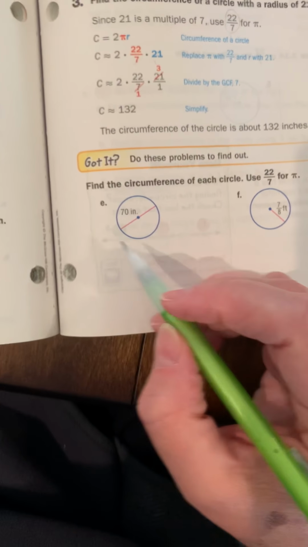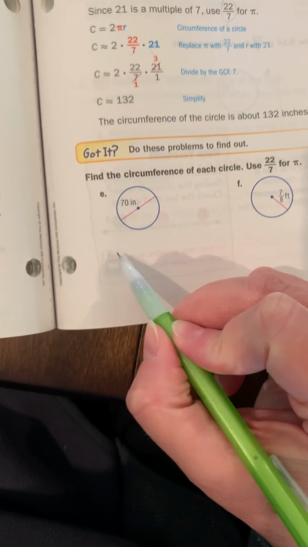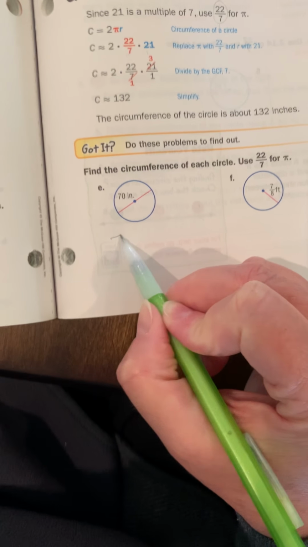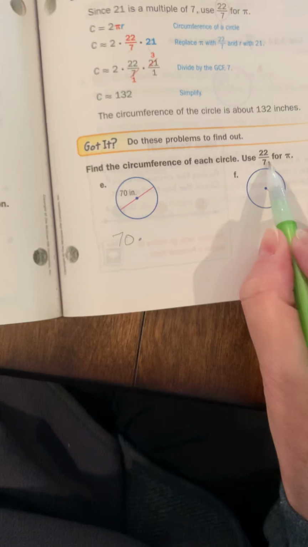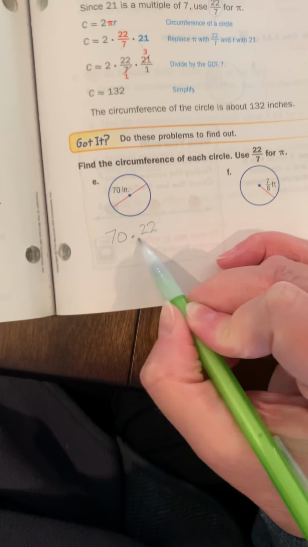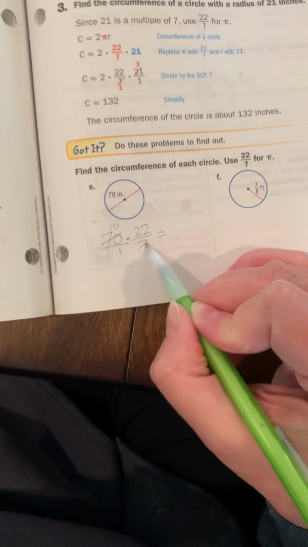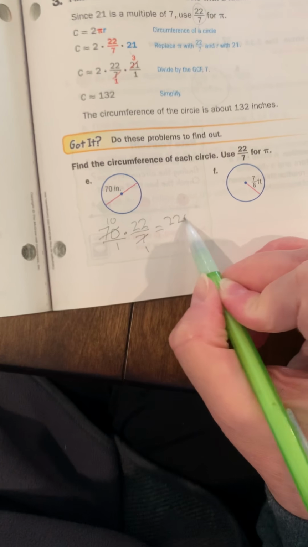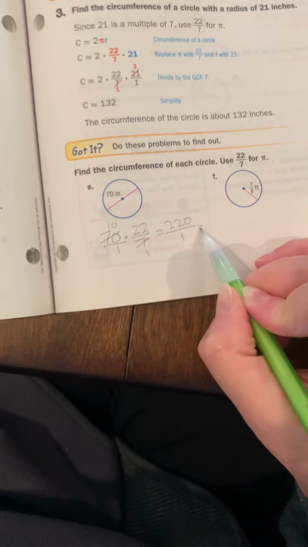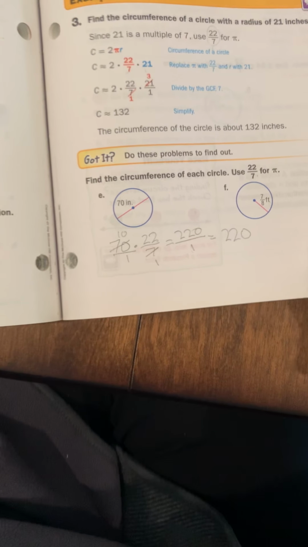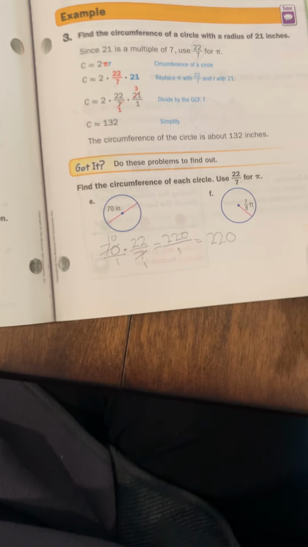Down here, they're asking you to continue using the fraction way. So problem E would be, if they're giving us the diameter, you just take the diameter times the number that we're using for pi. Put that over a 1, cancel what you can, and multiply across. Bet you haven't heard that in a while. So then it becomes 220 inches.